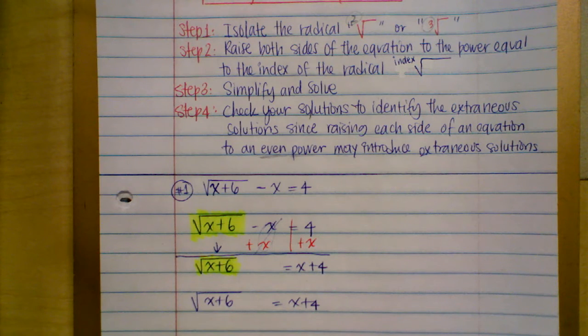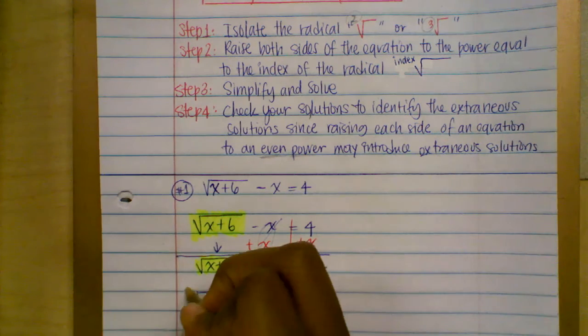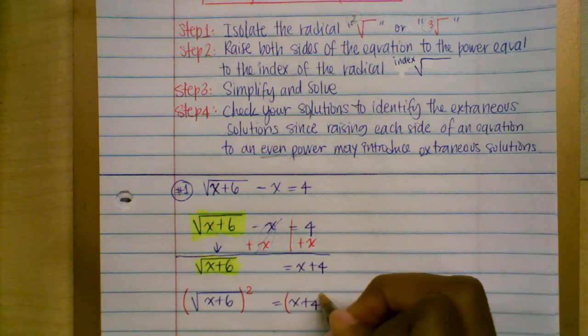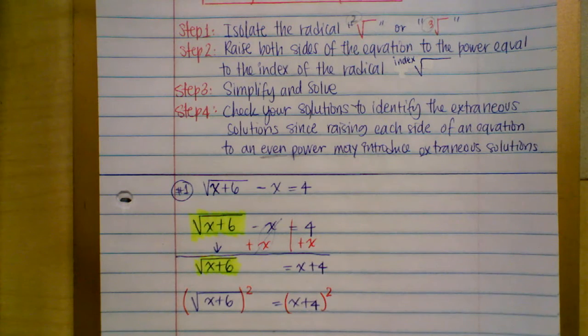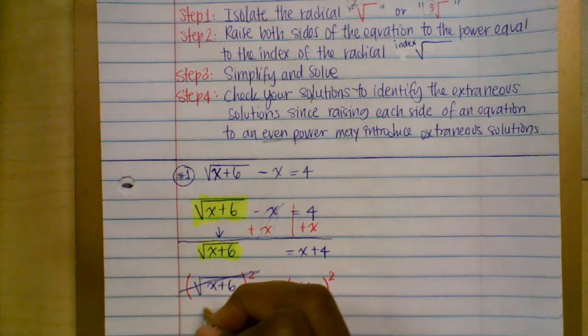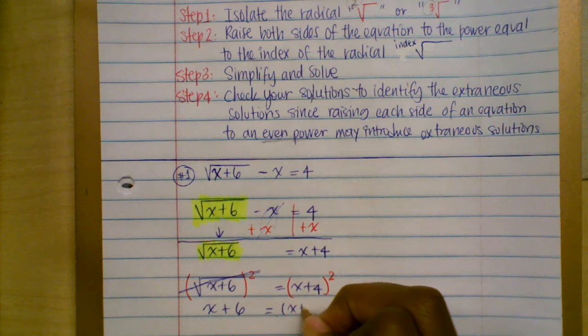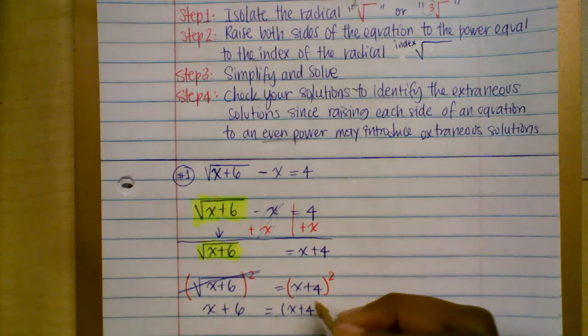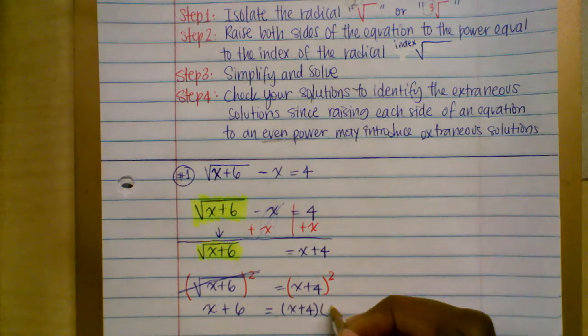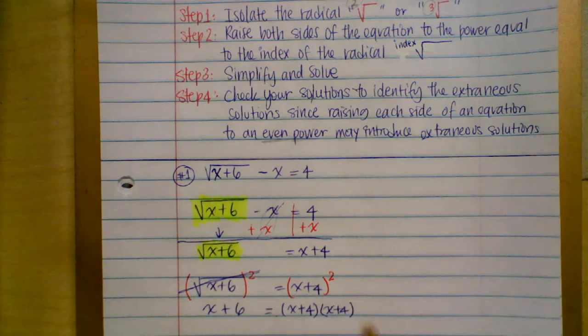So now the square root and the square cancel each other out. So we are left with the expression x plus 6 is equal to x plus 4 squared, means x plus 4 times x plus 4.